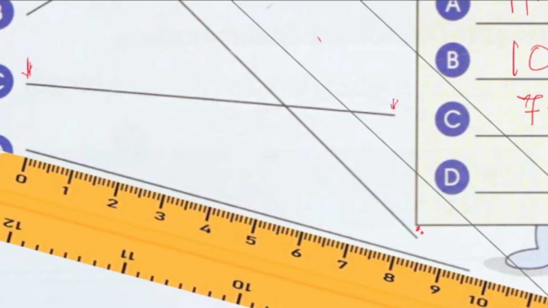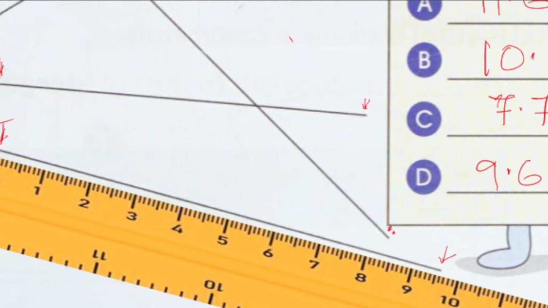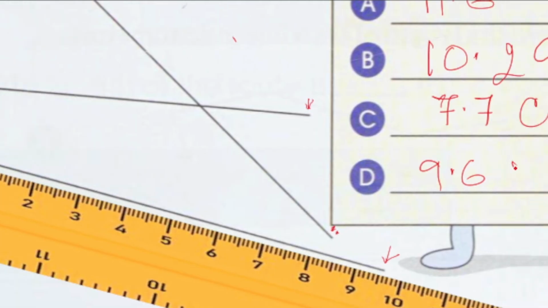Well, this is line D. So I have fixed 0 to the beginning of the line. So this is the beginning and this is the end of the line. So this is 9.5 and this is 9.6. 9.6 centimeter.